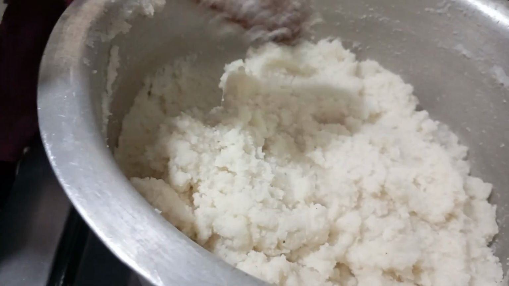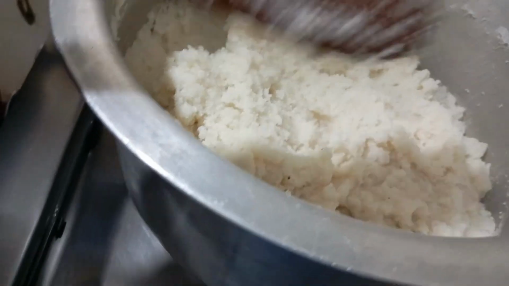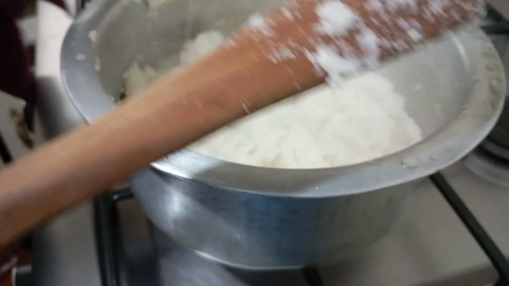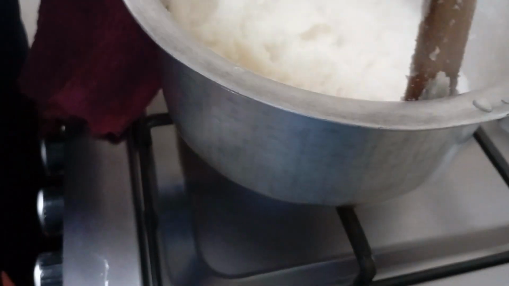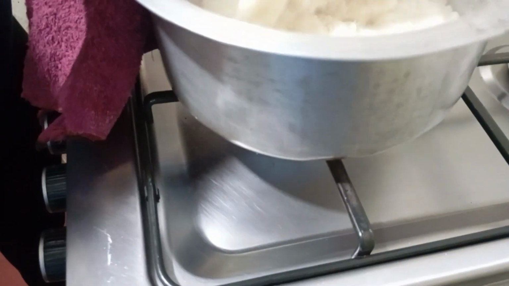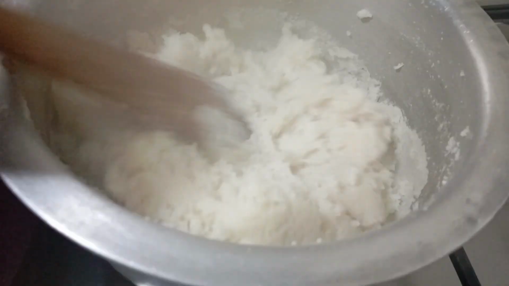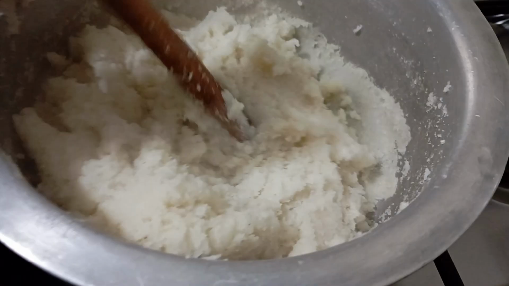When I'm cooking my ugali, I usually cover it. When I'm waiting, I'll come back and continue stirring. Yeah, my ugali is doing well. Remember, this is the staple food of Kenya, Africa, East Africa. Ugali is supposed to be cooked for about 45 minutes. You can cook for 30 minutes, but for mine, it usually takes about 45 minutes.